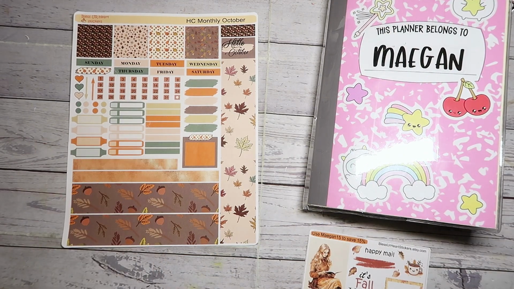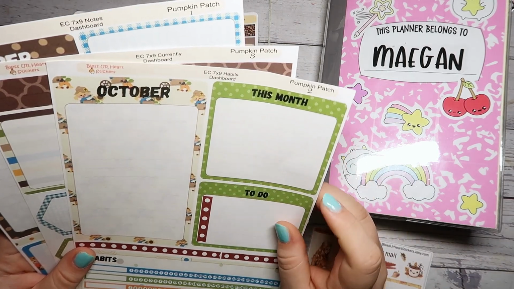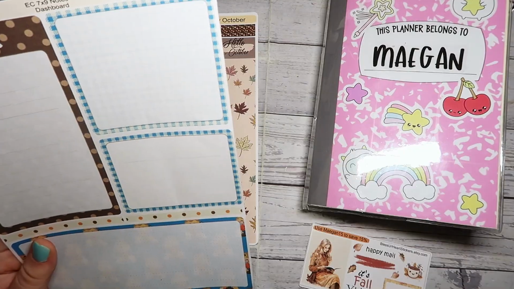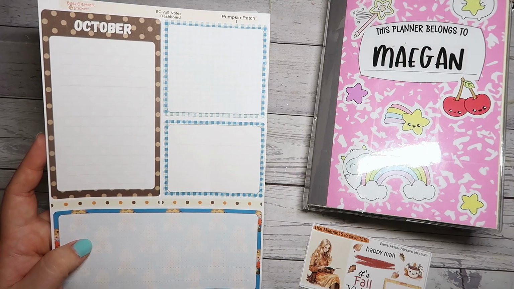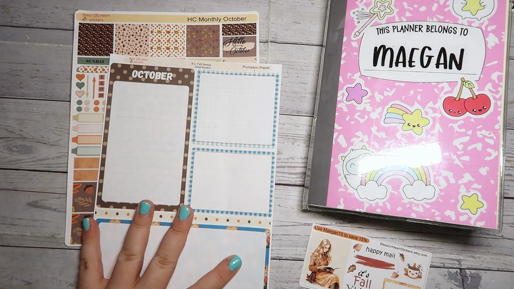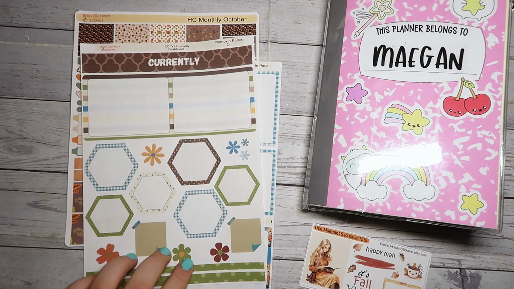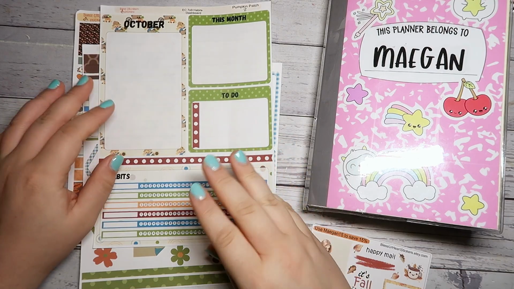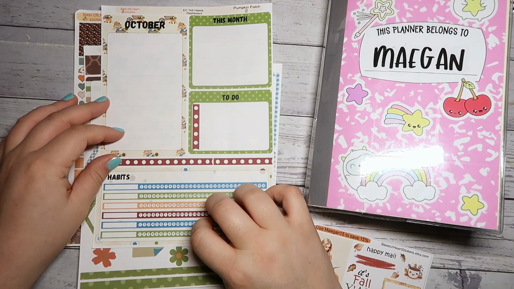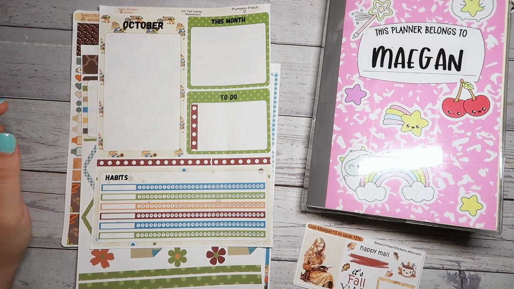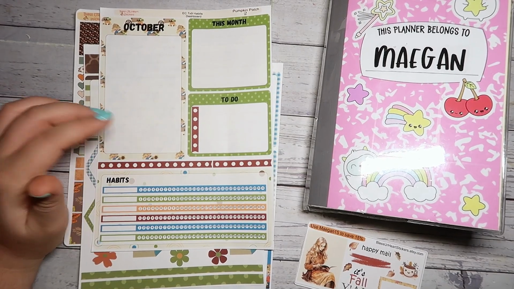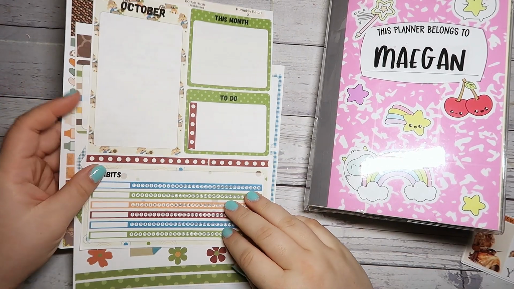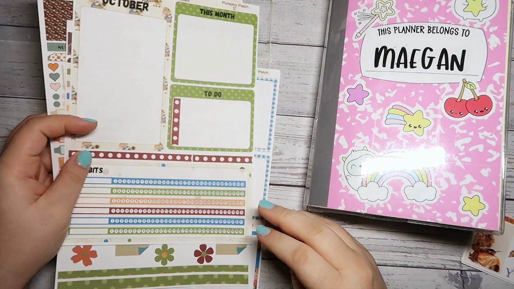And then for the extra pages, we're going to be using the dashboard Erin Condren layout. We have the regular notes one. This is the notes version. Then we have the currently version of the jumbo pages. And I just threw it in, but we also have the habits for this month as well. So with all of that, we're going to go ahead and get started. I'm going to show you how I'm using these and the setup for this month.